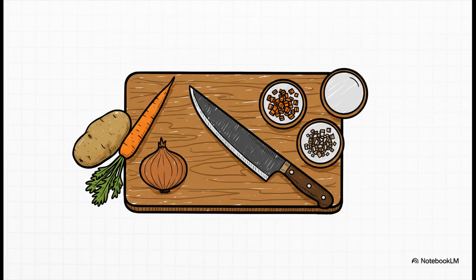Here's a great way to think about it. Imagine a chef in a high-end kitchen. They don't just grab ingredients and toss them in a pan, right? No way. They do their mise en place. They wash everything, they peel, they chop, they get it all perfectly prepped and organized. That is exactly what document loading is for your data. It's getting all your information perfectly prepped for the main event.